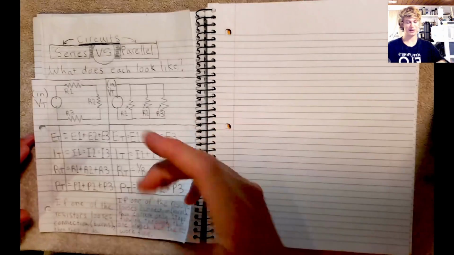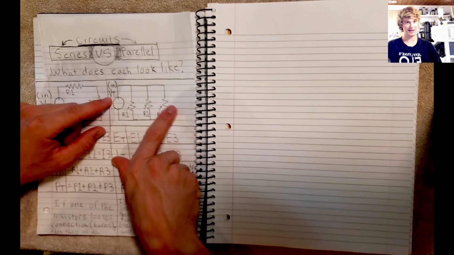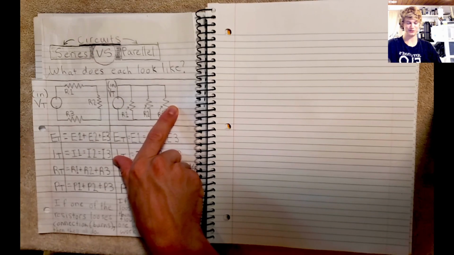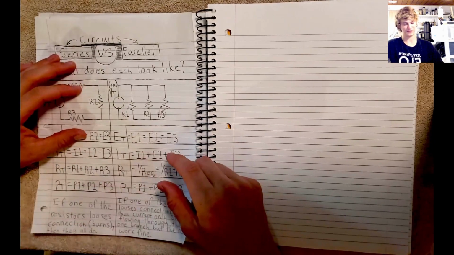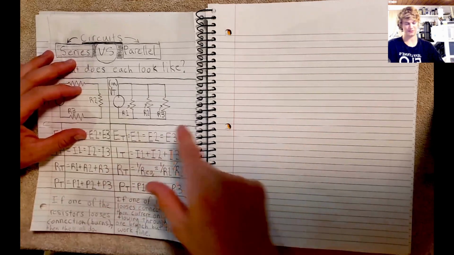Now let's go into the parallel circuit. If we had 10, 10, 10 volts for each one, okay, we're in a parallel circuit. So what does it do? Voltage stays the same. Okay, so we'd have 10 total volts, and we'd also have 10 on any of these.